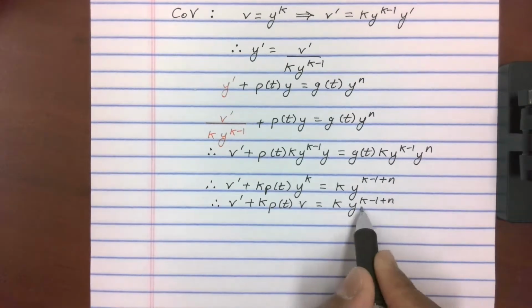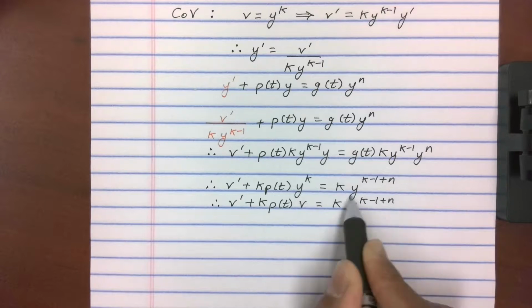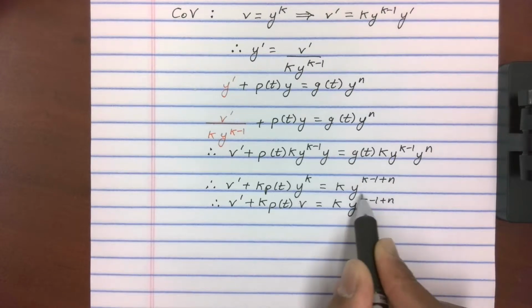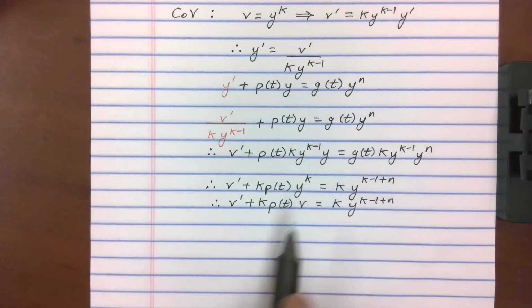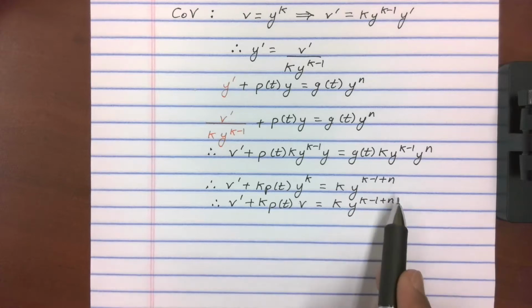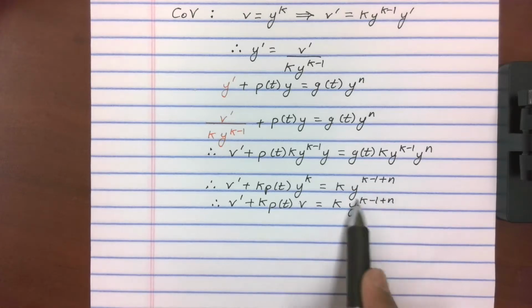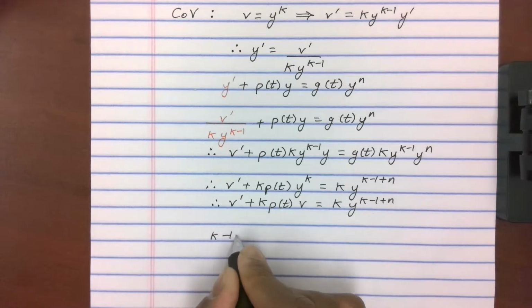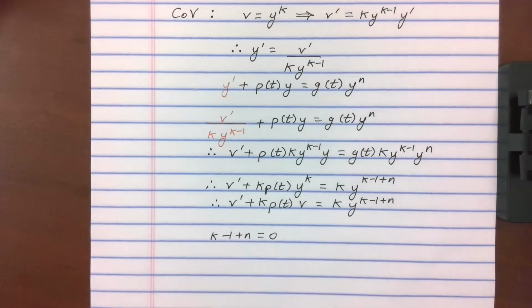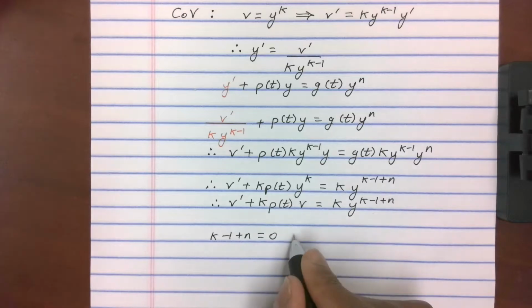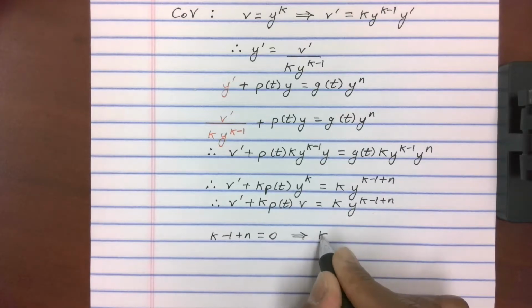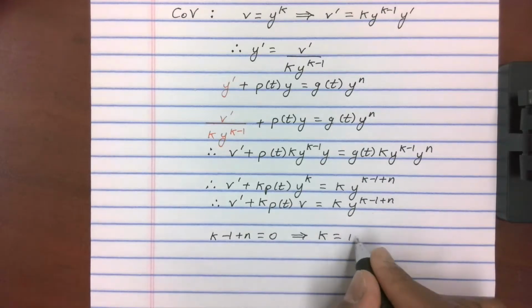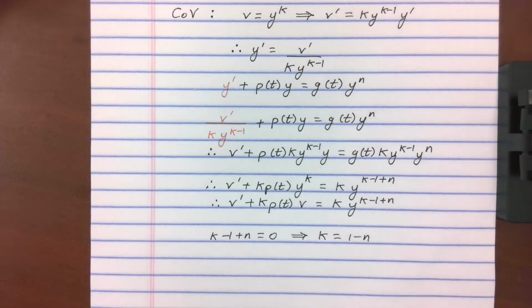Well, that is because if you notice on the right hand side, this is the only term we need to eliminate in order to make this equation linear. So we can eliminate this term if the exponent of y is a 0. And so if we let k minus 1 plus n equal 0 and solve for k, we get k equals 1 minus n.